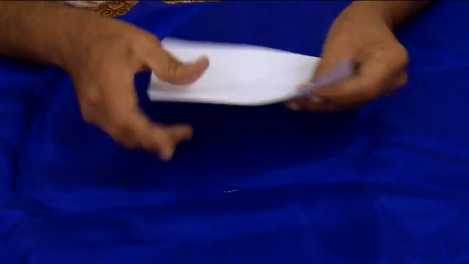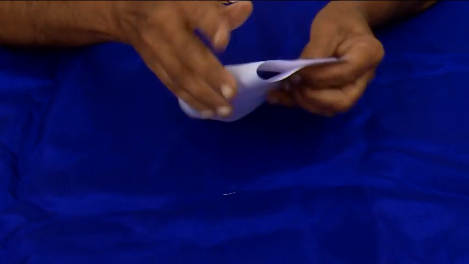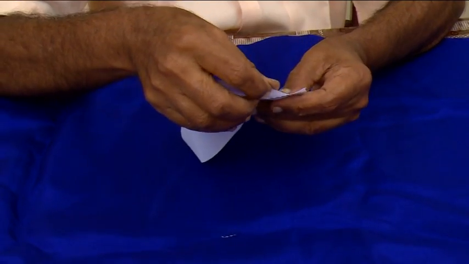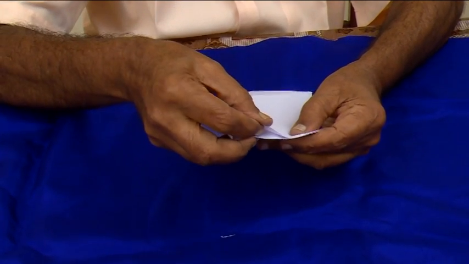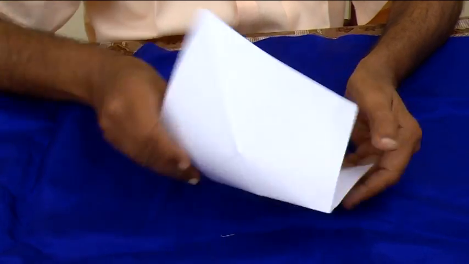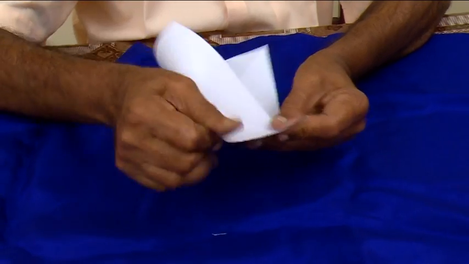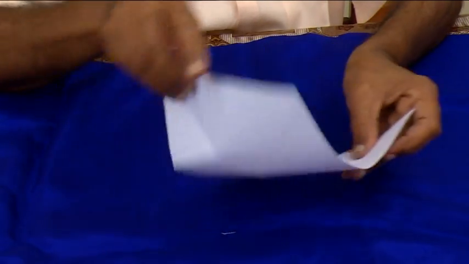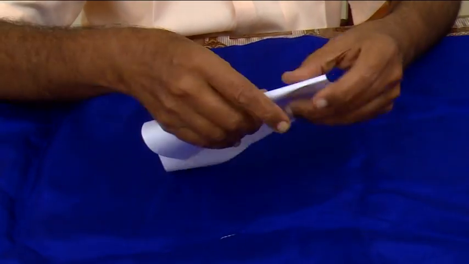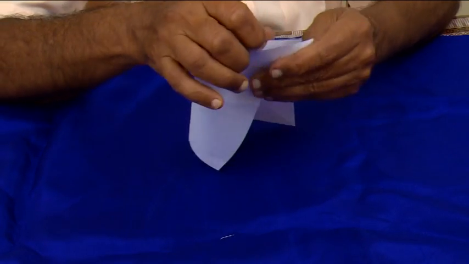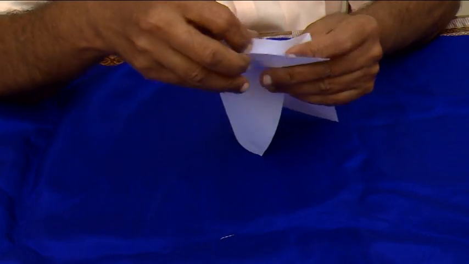I have done this side, the second side, third side. See, very easily we are getting the midpoint. Fold like this.